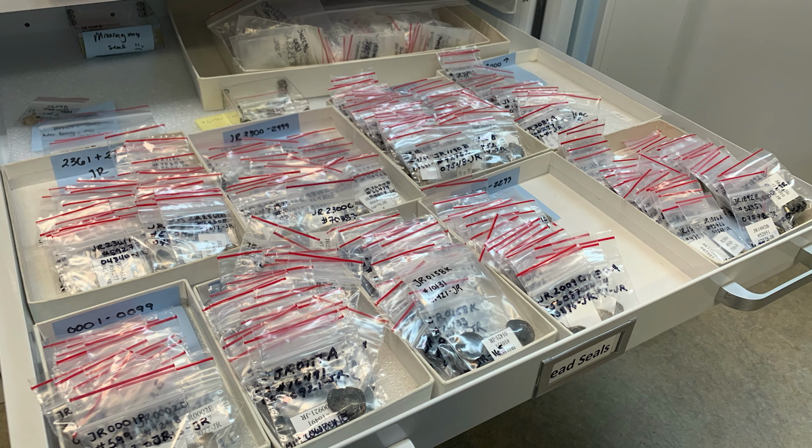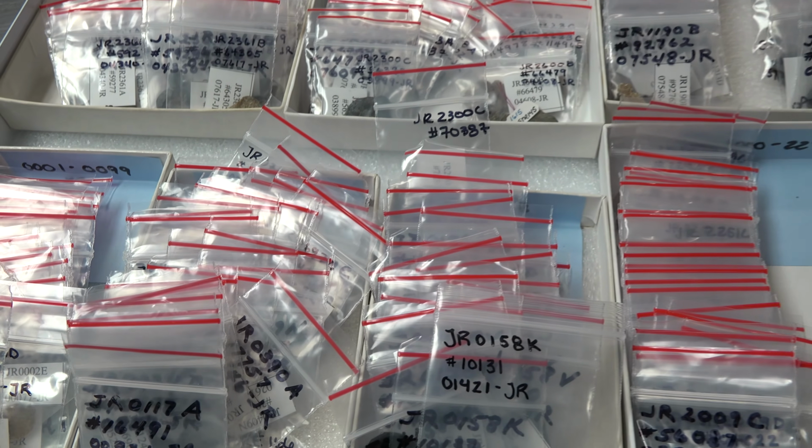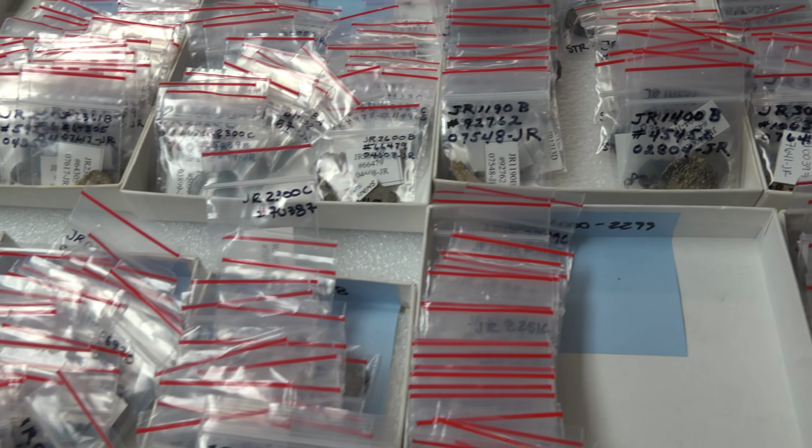There are almost 300 seals here at Jamestown, so my job this semester has been organizing them, rehousing them, doing a typology, taking images of the seals in order to make that typology so I can go through and look at each seal in detail with my macro shots of them. So I'm looking at the motifs on them and organizing them into categories so that when someone comes from the outside to look at this collection, they can easily navigate it and find the seals that they need to look at.